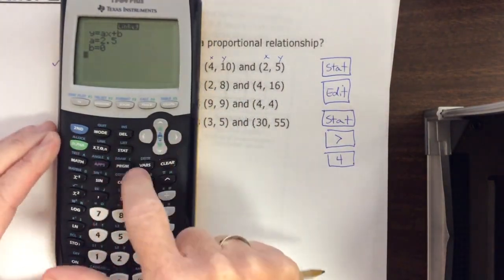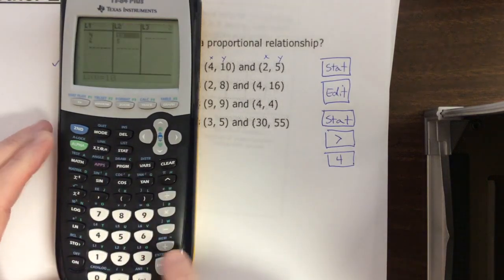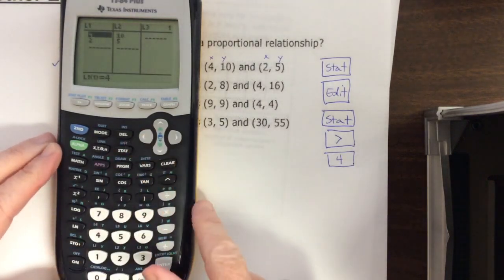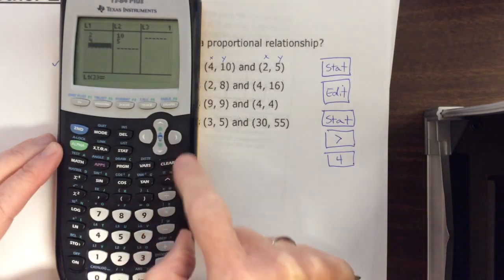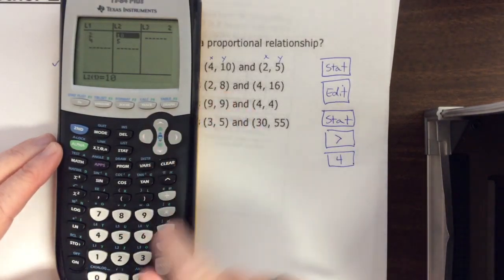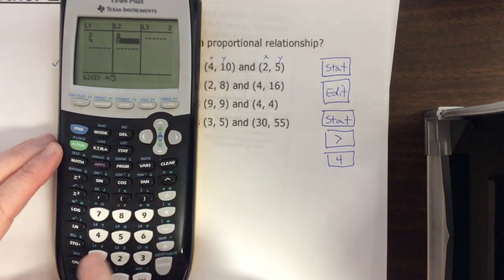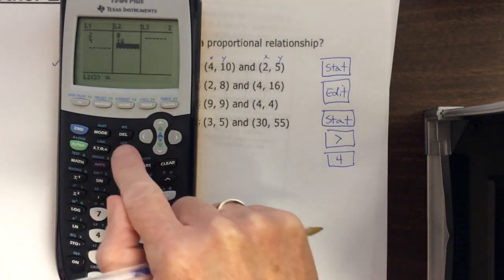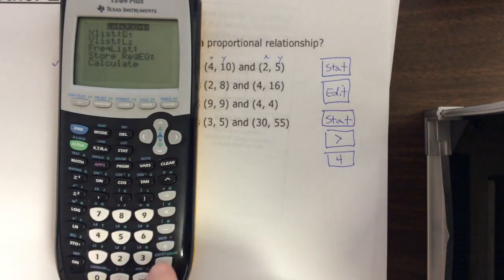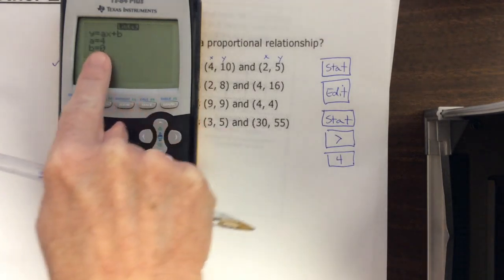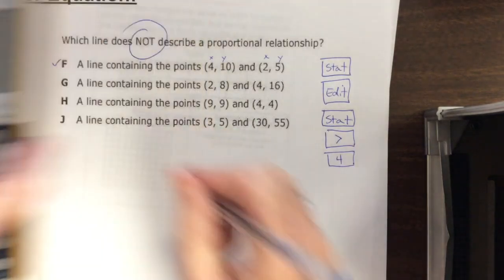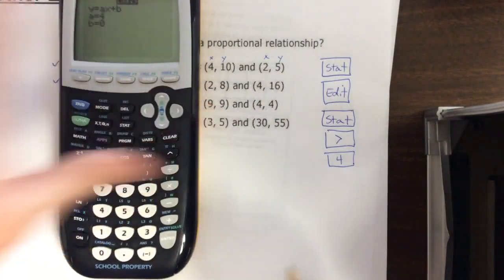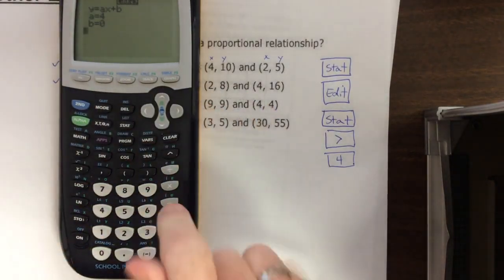I'm going to hit Stat, Enter. I'm going to go over here and I'm going to hit 2 for x and 4 for x. Go up and over. I'm going to hit 8 and 16. I'm going to hit Stat, Tab, 4, Enter all the way. And I can see that my slope is 4. I do not have a y-intercept, so that works as well.